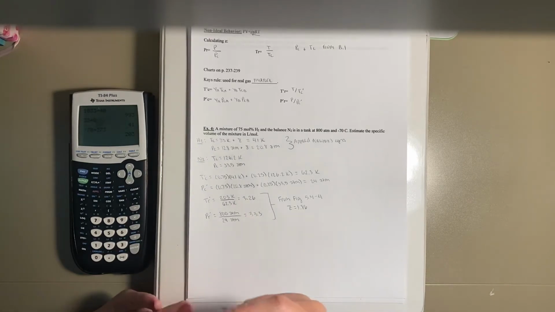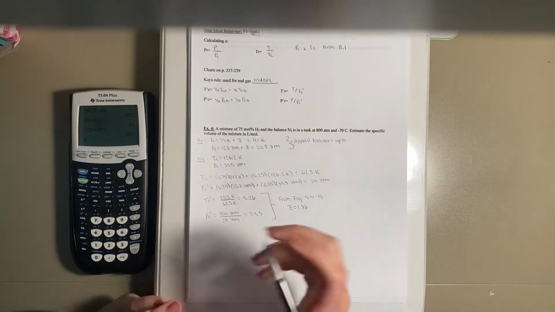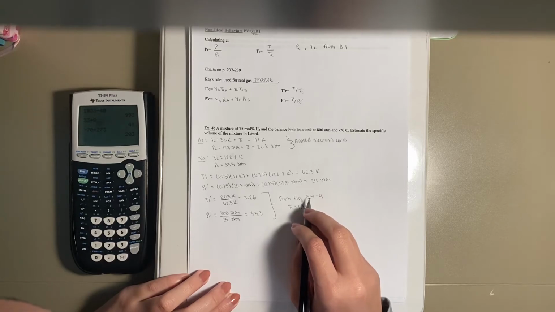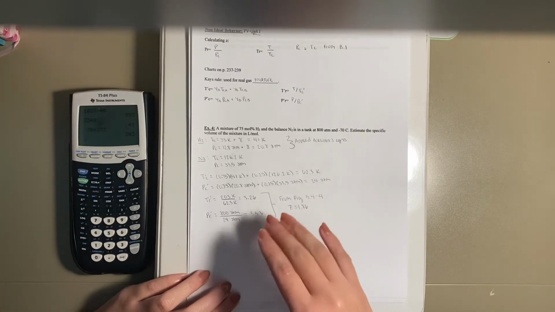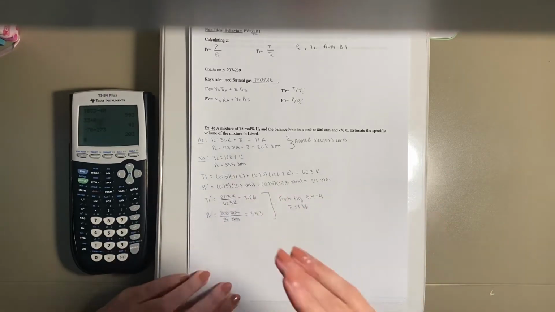And that really expresses how far away we are from an ideal gas. If Z was 1, this would be an ideal system, but Z is not 1, so that expresses how far from ideal we are. It's like the variation from 1.